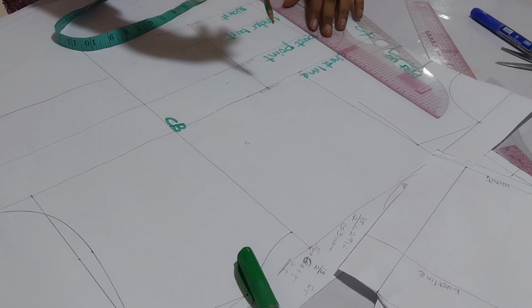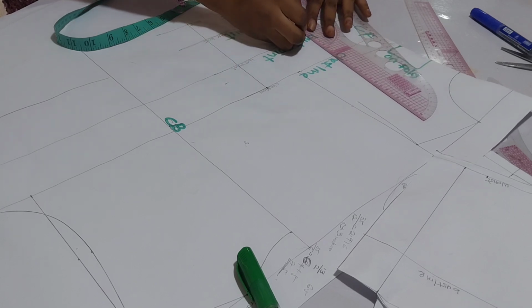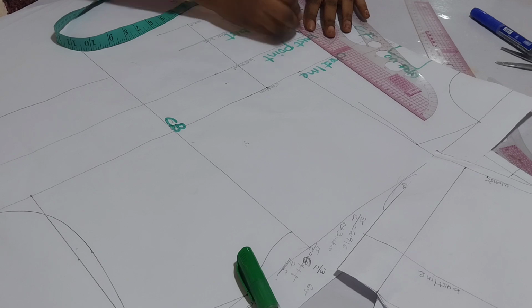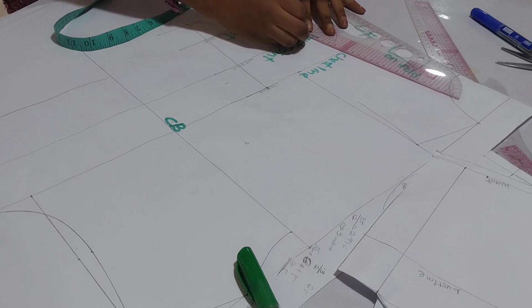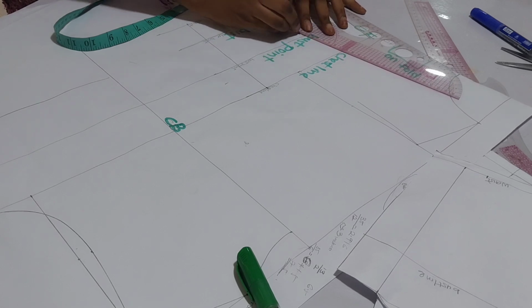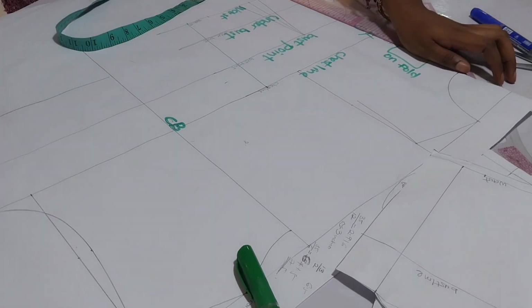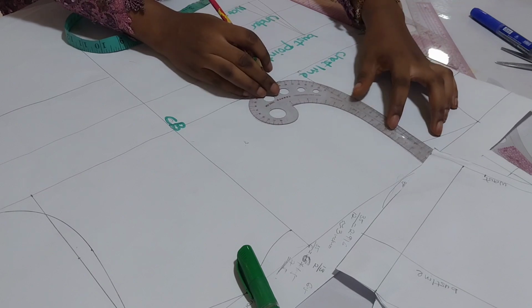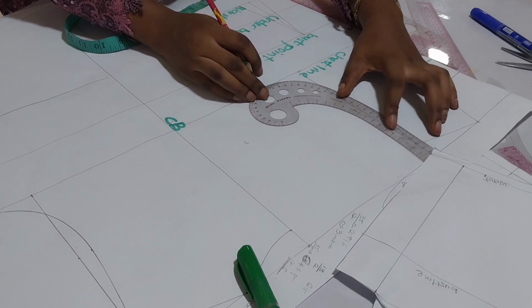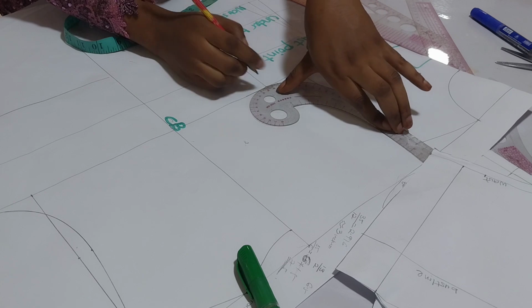Then you rule it like this to join the bust point. This is it. We've now taken our armhole for the front. You join it.